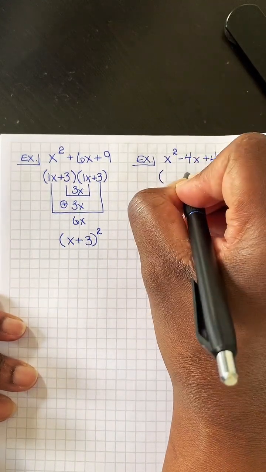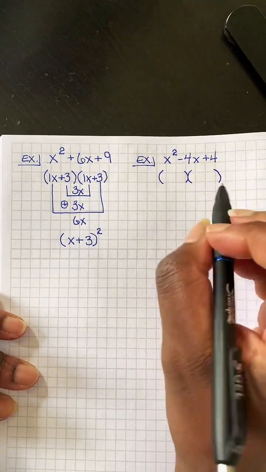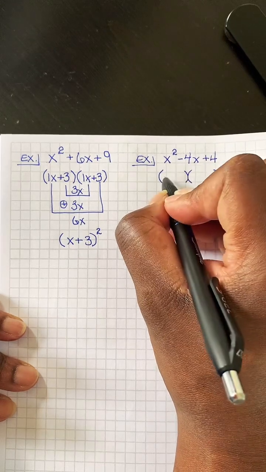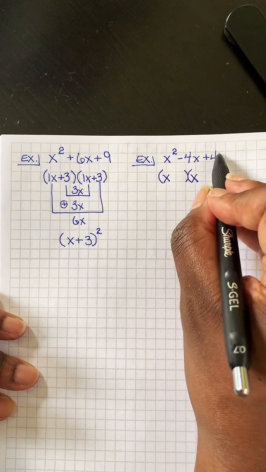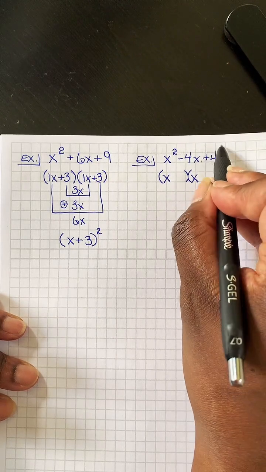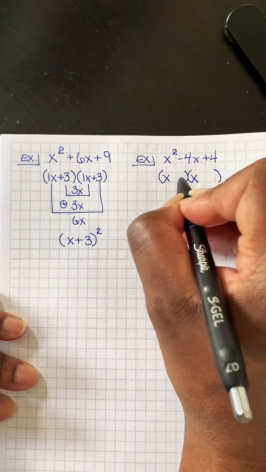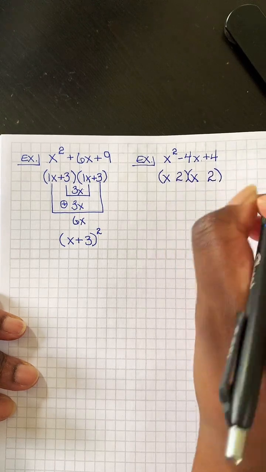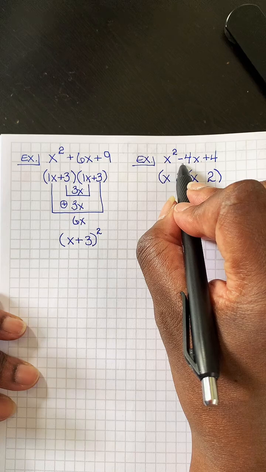All right, so like we all know, and I keep saying, there's multiple ways. I know I can split my x's, and I recognize that 4 is a perfect square. If I look at what will give me 4, that would be 2 and 2. That's a positive 4, but my middle term is a negative 4.